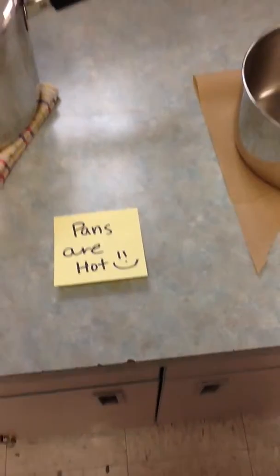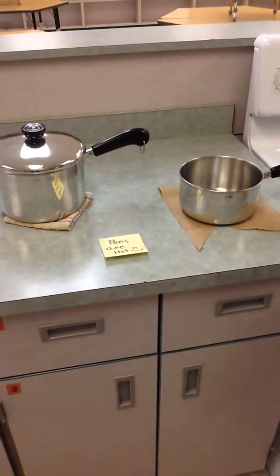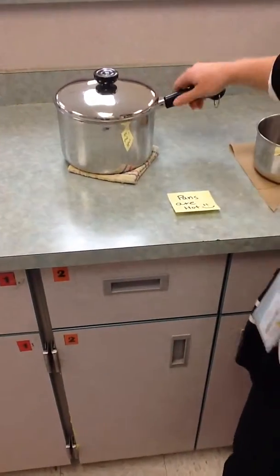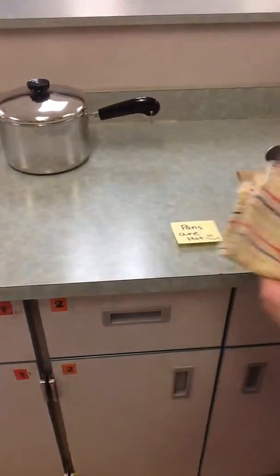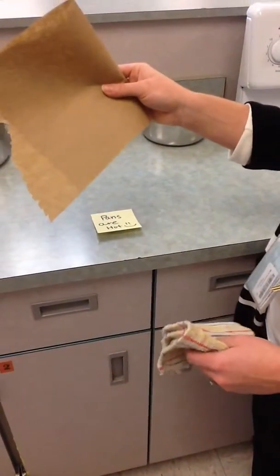Third thing that was wrong in this kitchen was that we had some hot pans right off of the oven, and they were using a paper towel and a dish rag to cool them down. Those are big no-nos. We do not want to use either of these. These are used to wash dishes, and these are used to dry your hands.